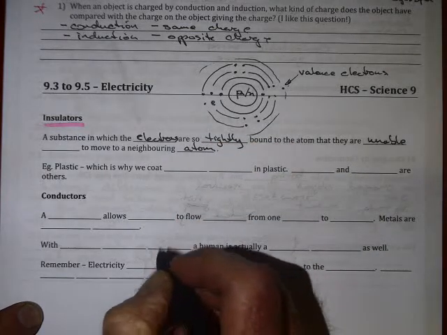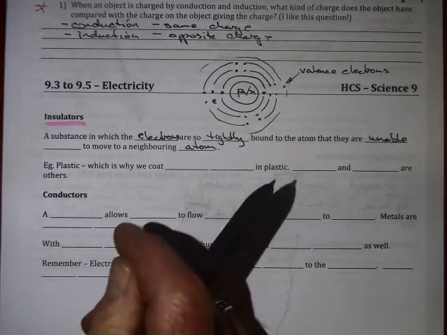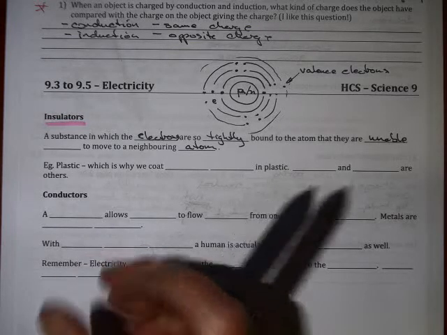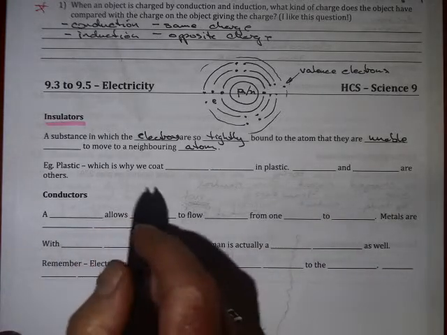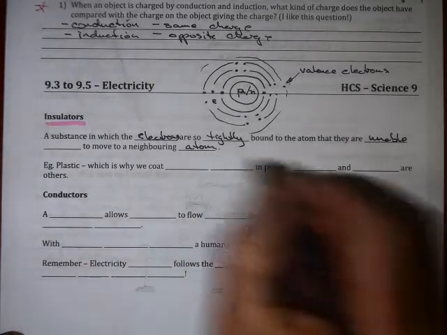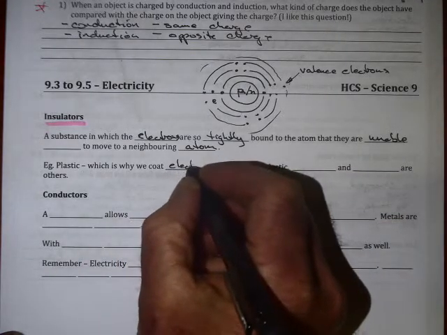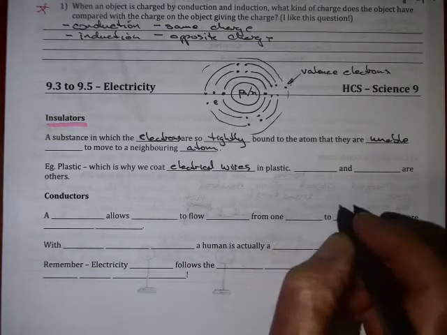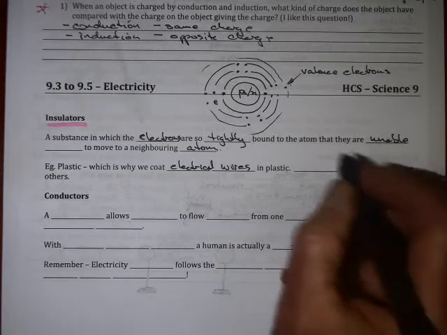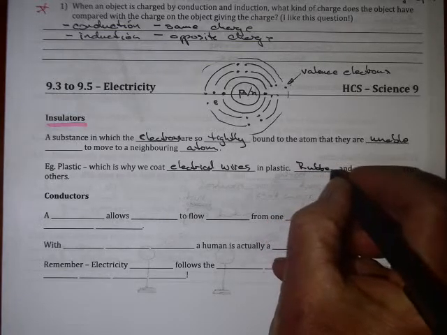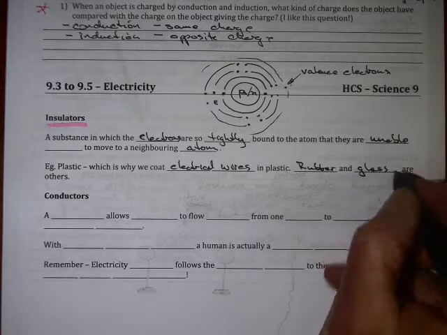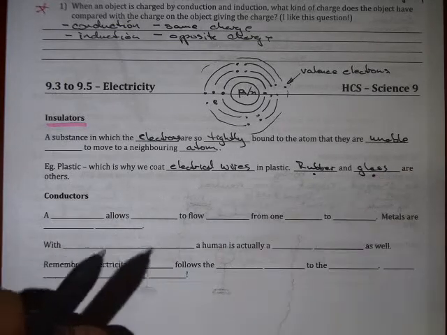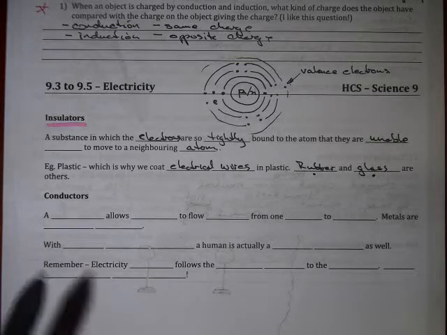For example, plastic is a carbon-based critter, and so the carbon is very tight. The electrons are quite tight to it, and so that's why we coat electrical wires in plastic, because they won't conduct electricity. Other things such as rubber and glass are other examples. Rubber is also a carbon-based thing. Glass is a silicon-based thing. So these are all smaller atoms, so their electrons are very tightly bound.